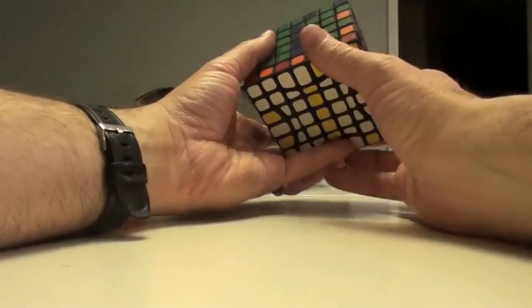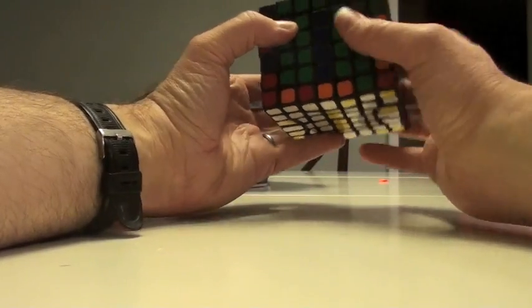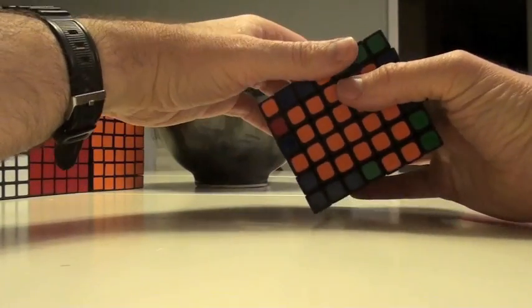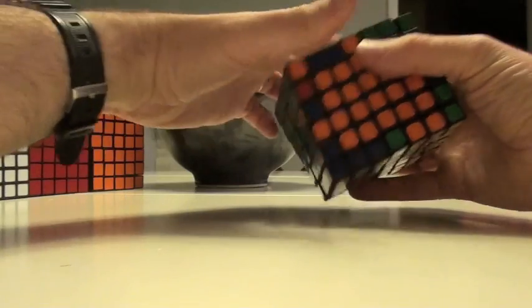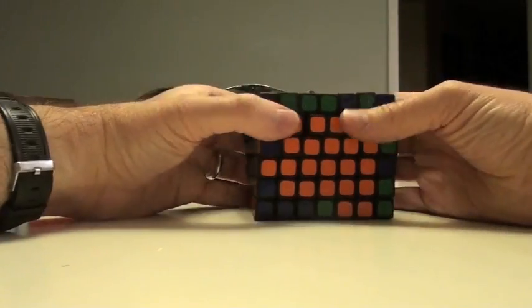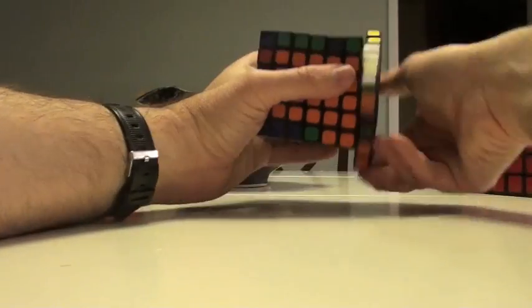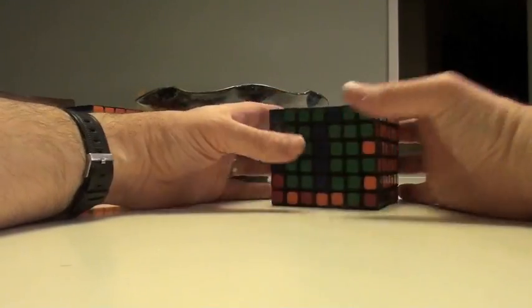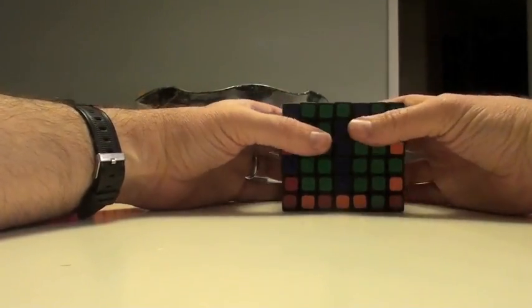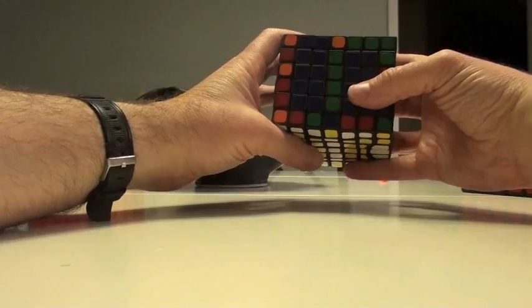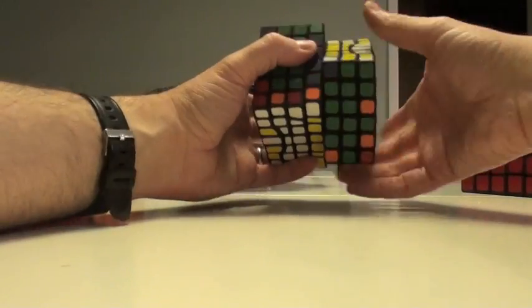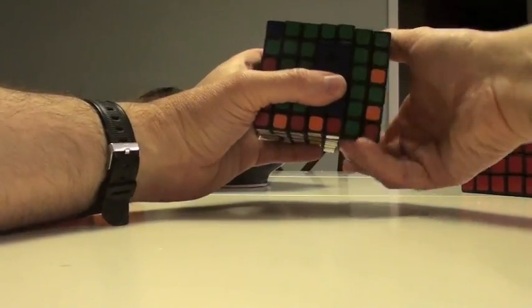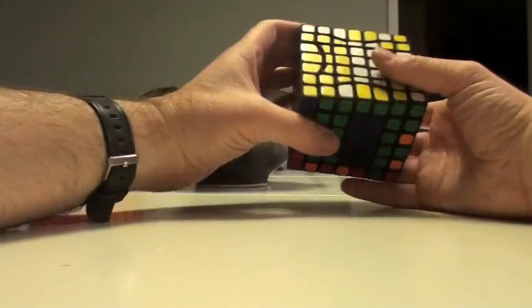Looks like they're all on this side here, and one on this side. So we'll go ahead and put it in and replace it. So turn, turn, and turn. And now this will come in. 1, 2, 1, 2. And now one more.